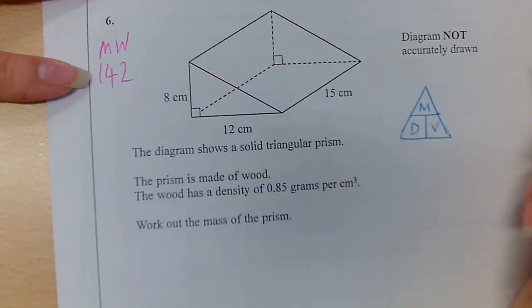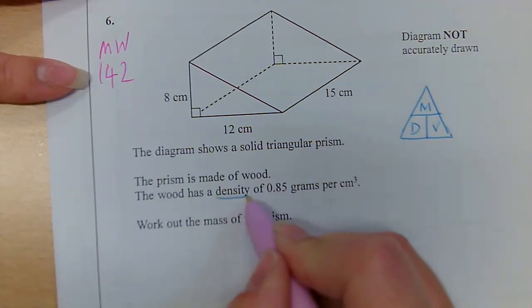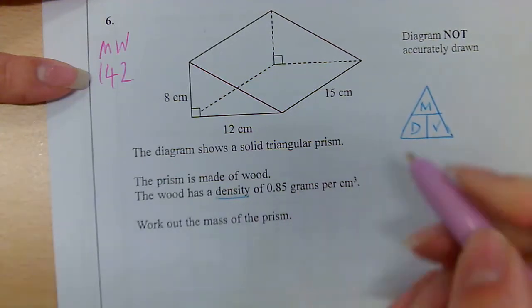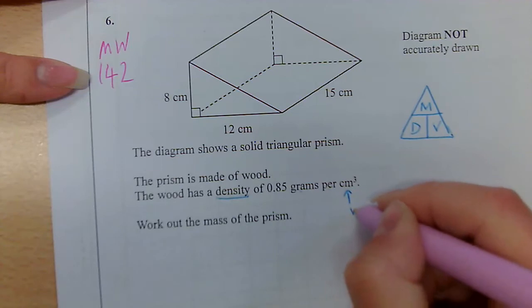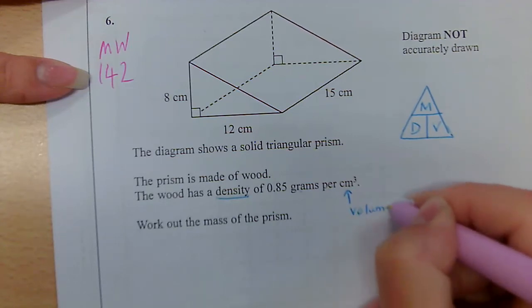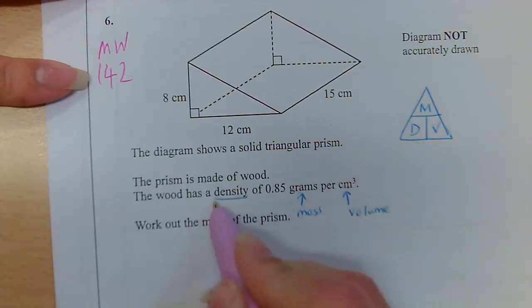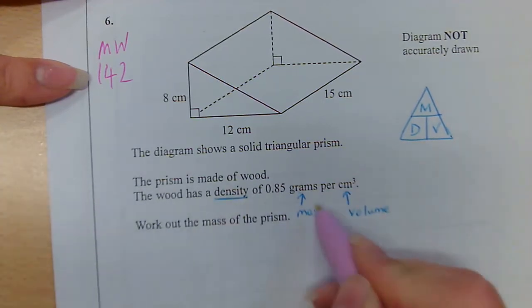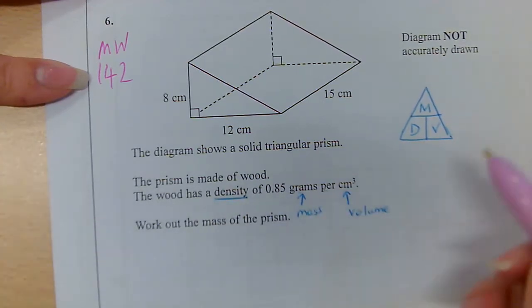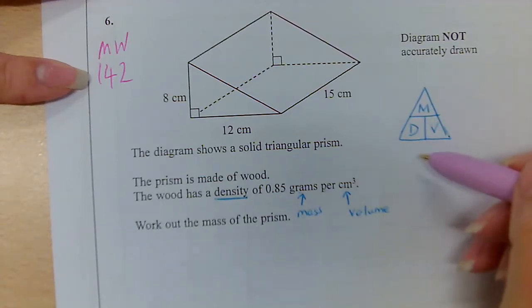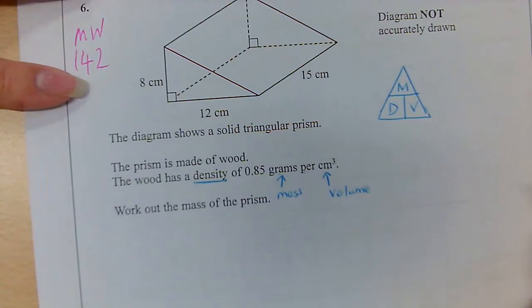Another way of remembering it is when it tells you density and gives you the units, grams per centimetre cubed. Centimetre cubed is the units of volume. Grams is the units of mass. So we know that density is mass divided by volume. So even if you can't remember your triangle, you can construct your triangle from the information in the question.